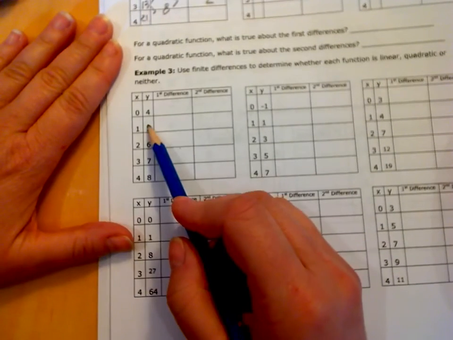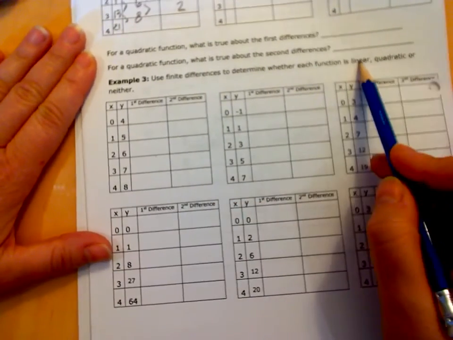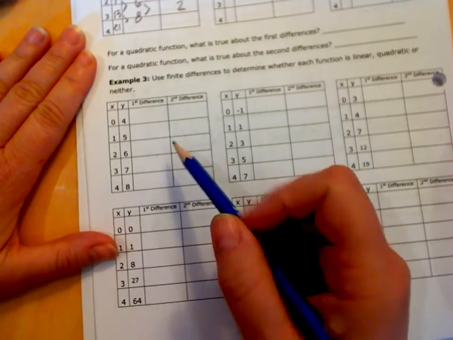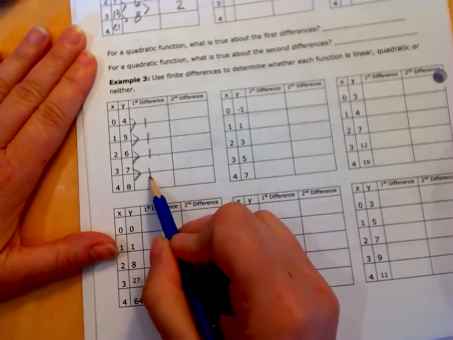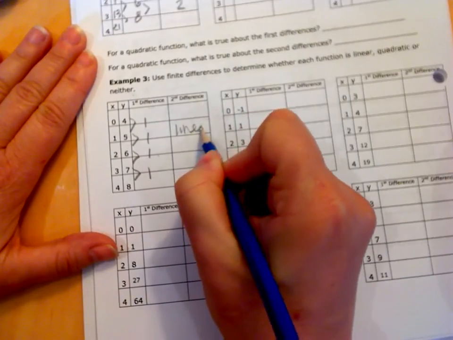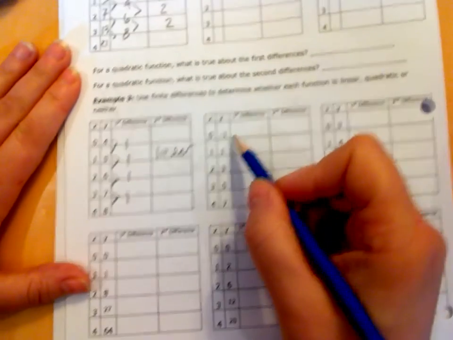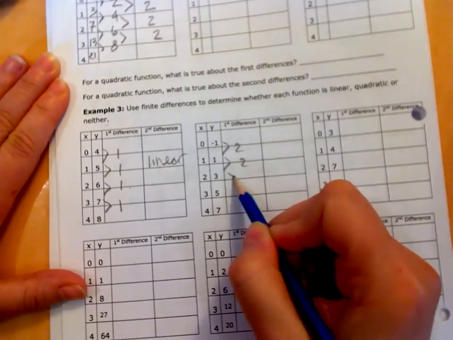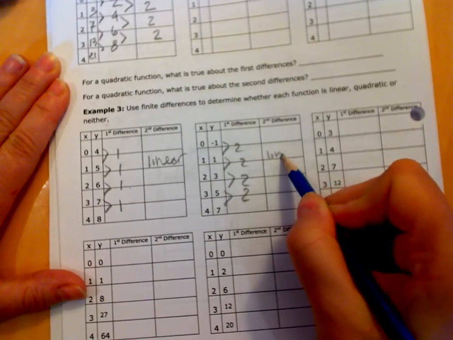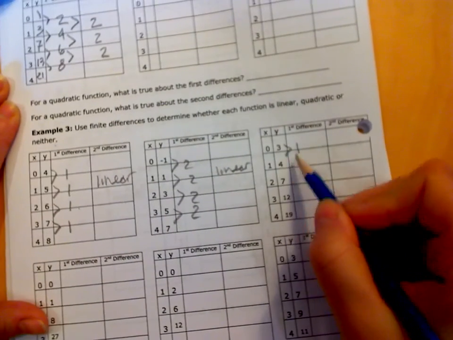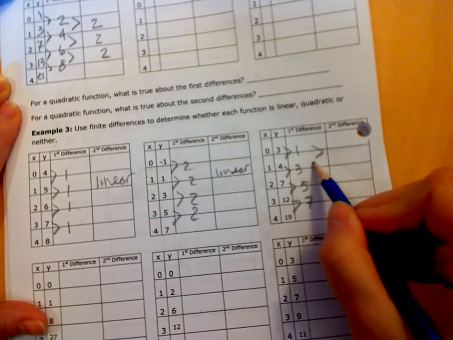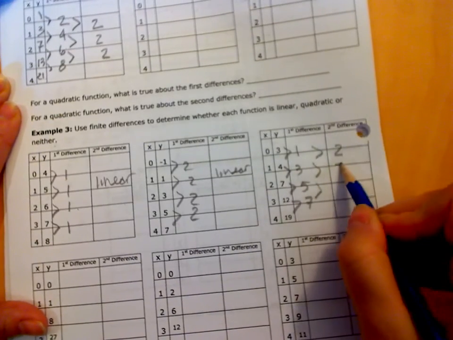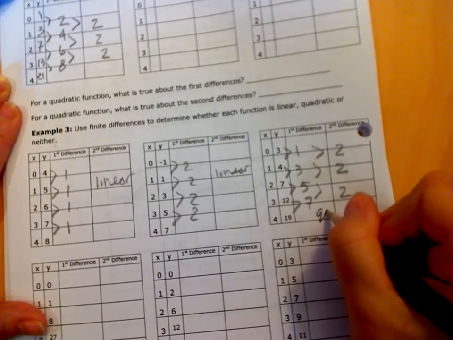Now let's see what happens here. What happens if they give us the differences? And we just need to find out if the question is linear, quadratic, or neither. So here, this difference is 1, 1, 1, 1. So we don't need to continue. We know that it's linear because the first differences are the same. Here, we're going up by 2, 2, 2, 2. It's linear. Here, we're going up by 1, 3, 5, 7, so those aren't the same. However, that's going up by 2, that's going up by 2, that's going up by 2, so it's a quadratic.